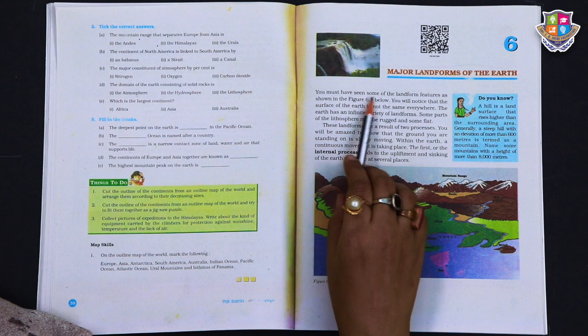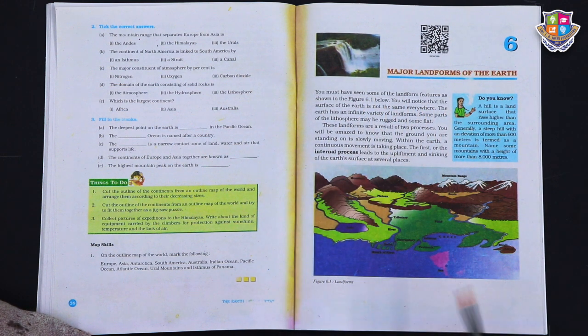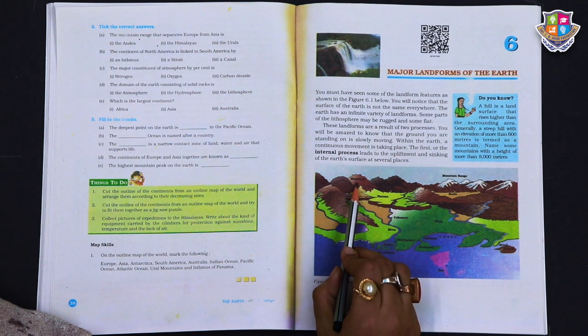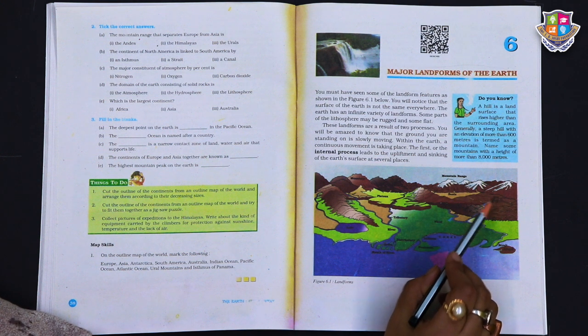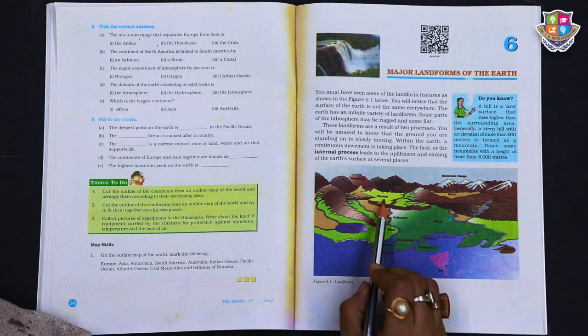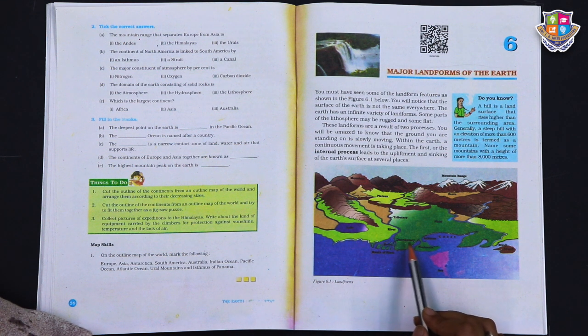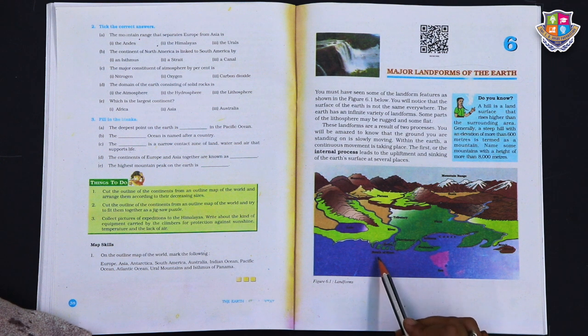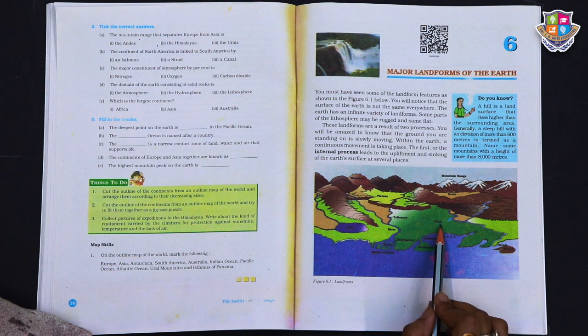You must have seen some of the land features as shown in figure 6.1 below. So let us see. We have mountains here, mountain ranges, then hill, basins, plateaus, lake, tributary, river, distributary, delta, mouths of river, isthmus, coast, peninsula, sea, strait, island, plain. Okay, these are the landforms.